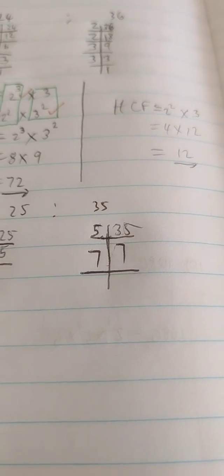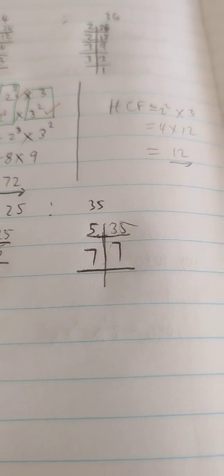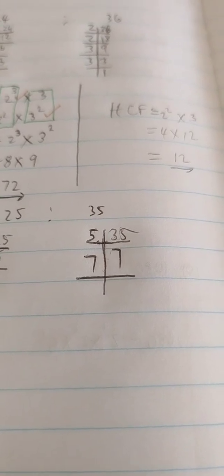Smallest prime number that goes into 7. Yes, 7. How many times does 7 go into 7? Yes, 7 goes into 7 once.